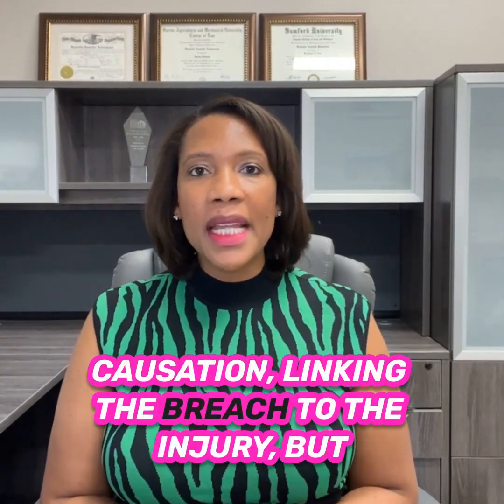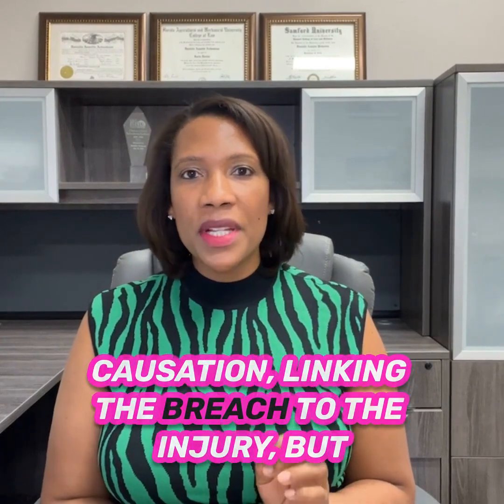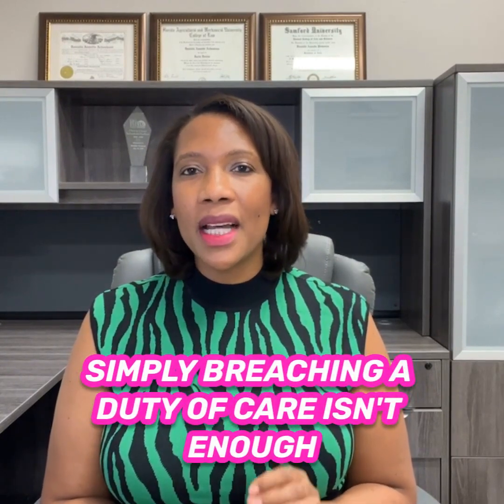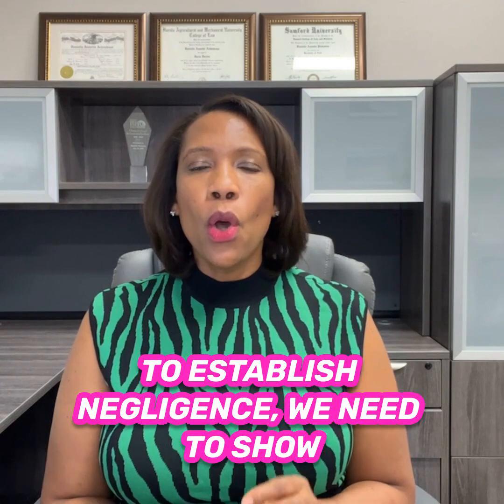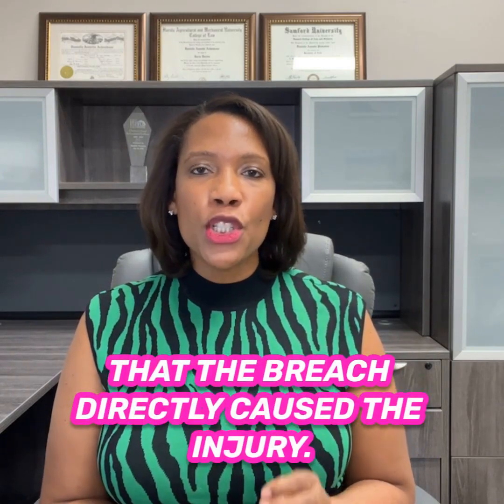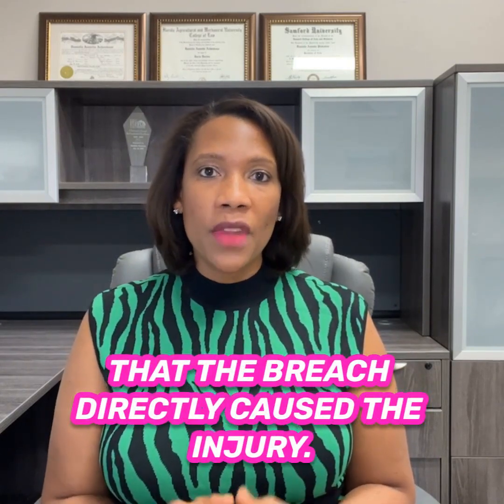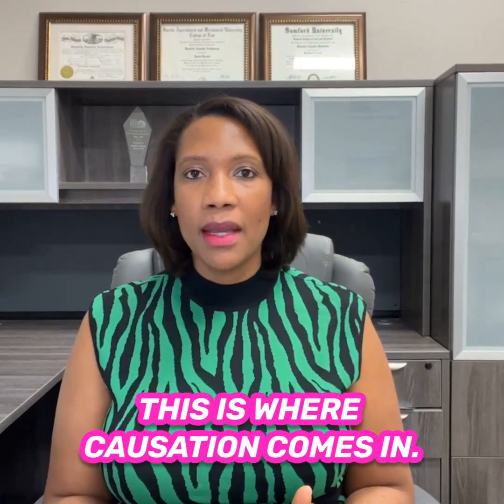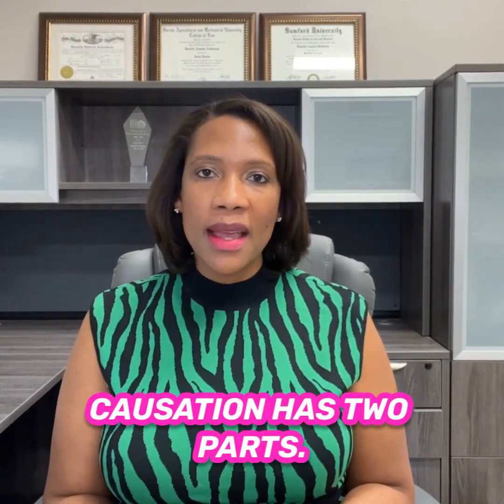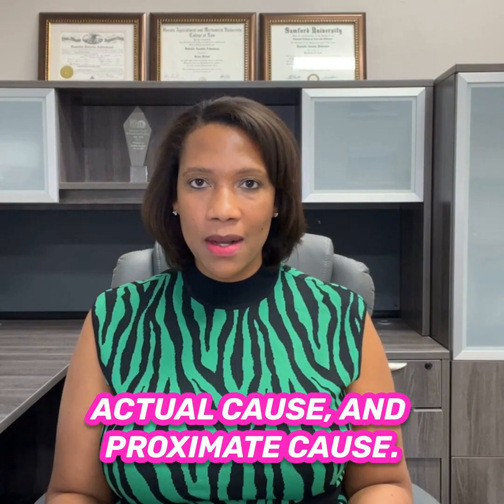Causation. Linking the breach to the injury. But simply breaching a duty of care isn't enough to establish negligence. We need to show that the breach directly caused the injury. This is where causation comes in. Causation has two parts, actual cause and proximate cause.